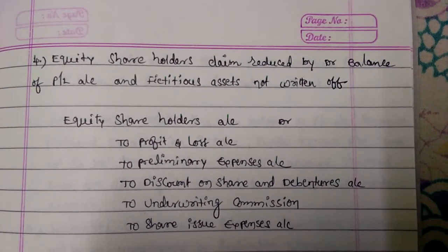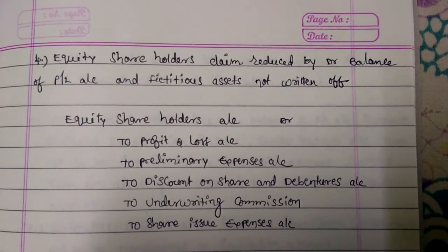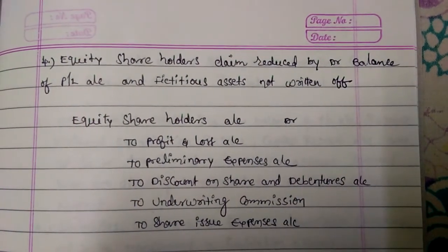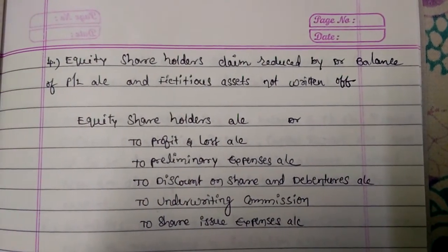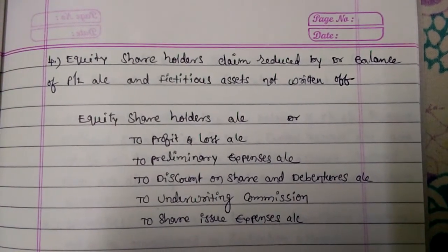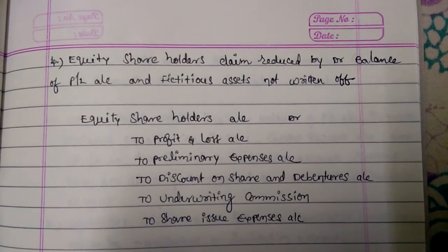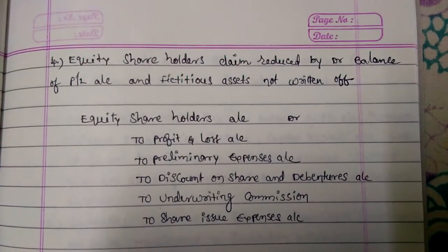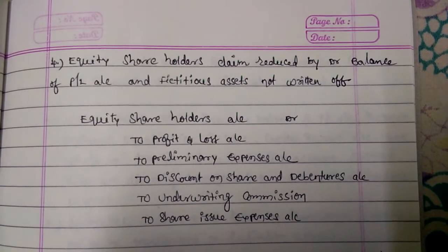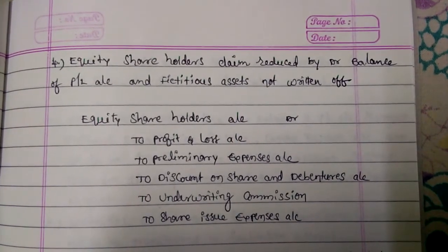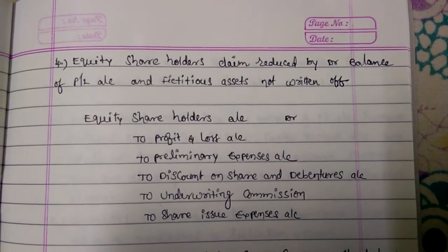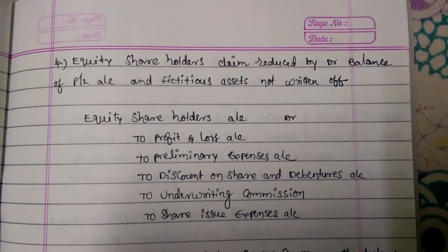Next one: equity shareholders' claim is reduced by the debit balance of profit and loss account and fictitious assets not written off, and these accounts are also transferred to shareholders. For this purpose, equity shareholders are debited and all the expenses or losses are credited.